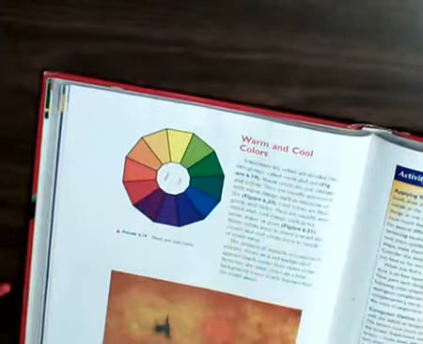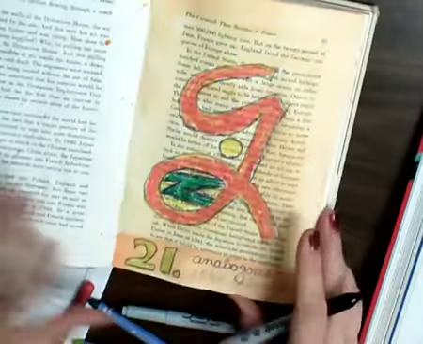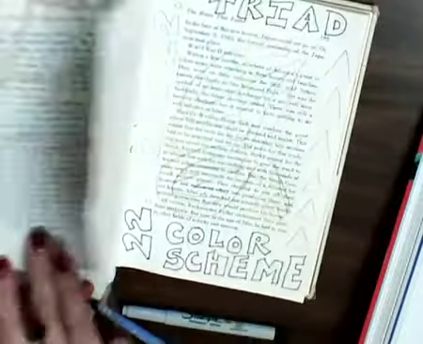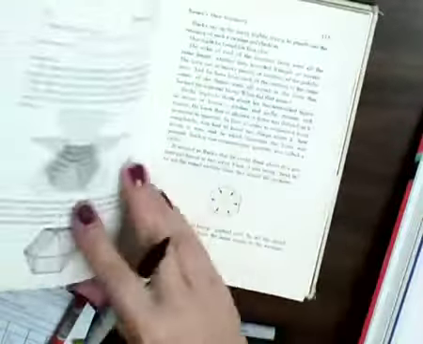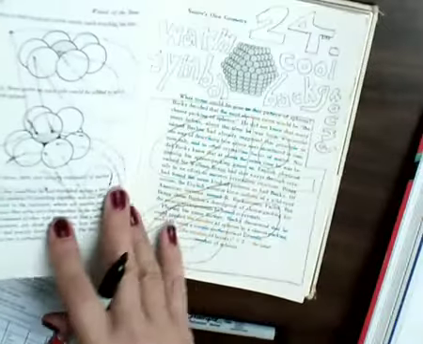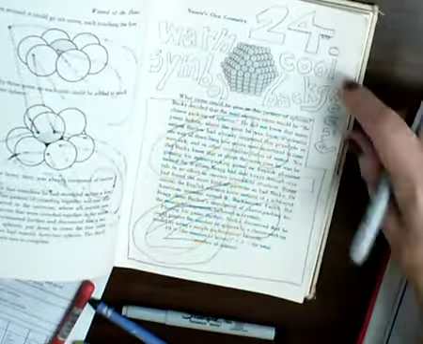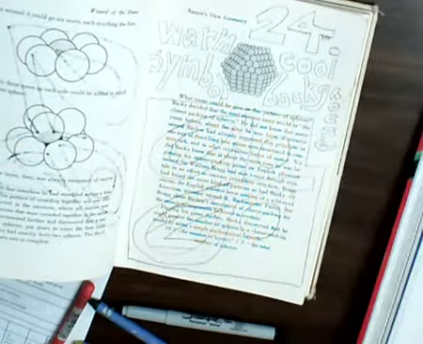All right? So for that one, and you can write down what you need to label it to, for 24, write down warm symbol, and write down cool background.